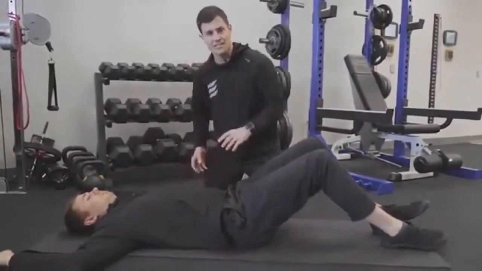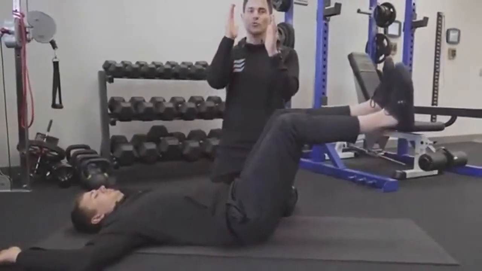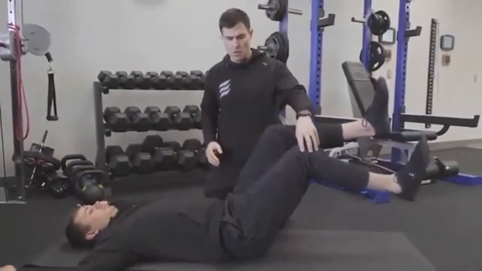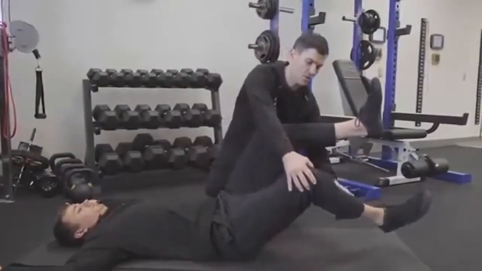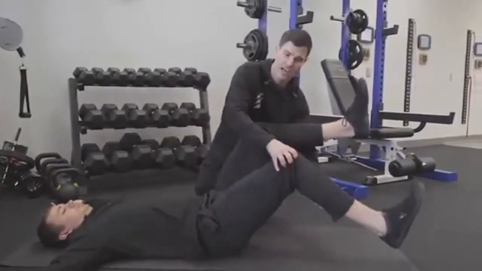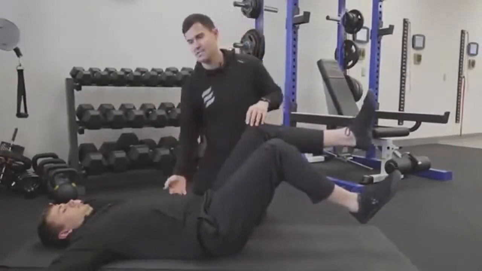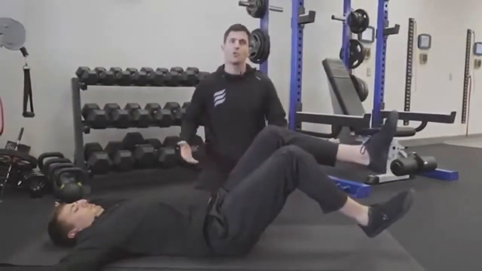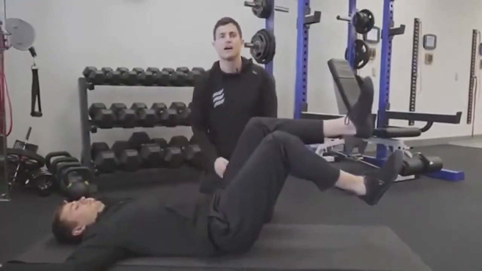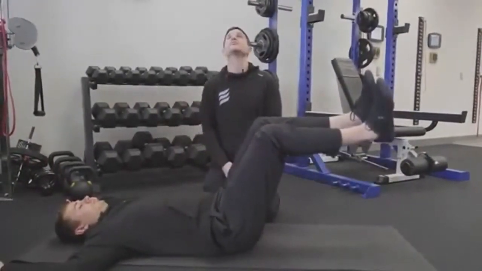Ribs want to stay depressed, legs are going to come down controlled. 4, 3, 2, 1. We don't want to see an external rotation of the femur, the toe shouldn't rotate out, there shouldn't be, again, a big abduction of the hips. And again, we don't want to see the lower back come off the ground or go into extension because we're containing it with the abdominals. And last thing, the head shouldn't crane up.